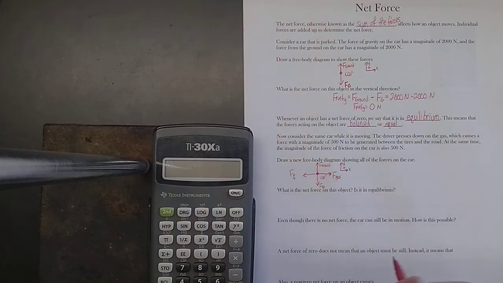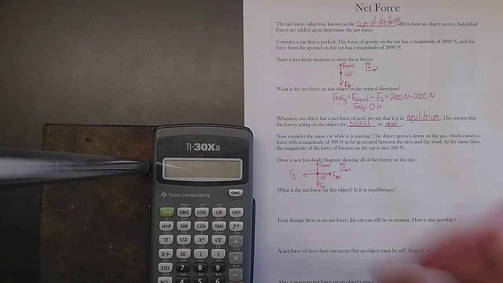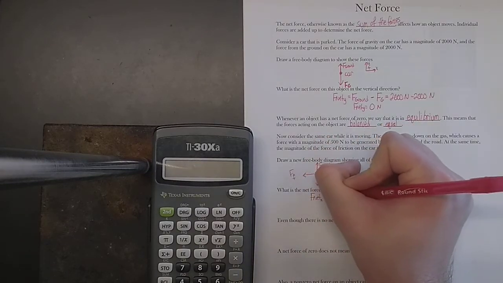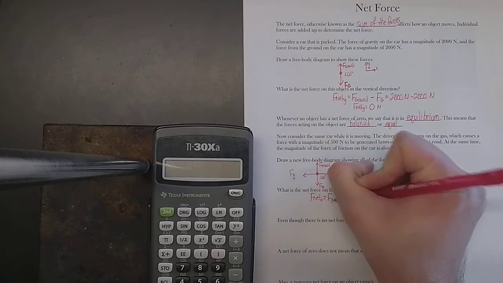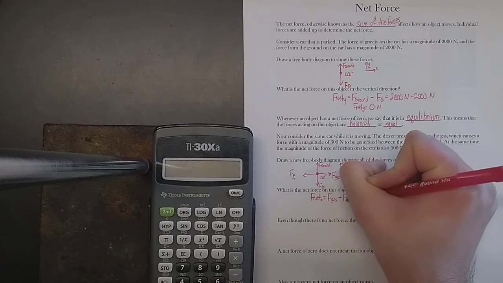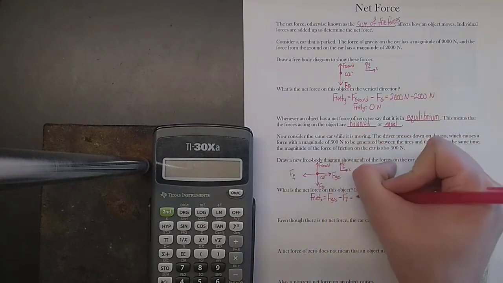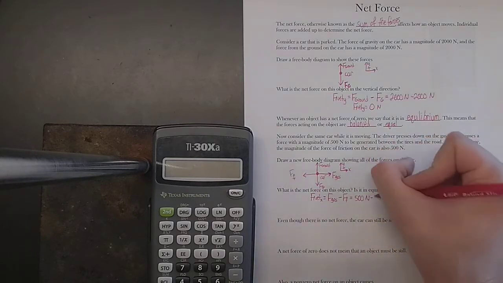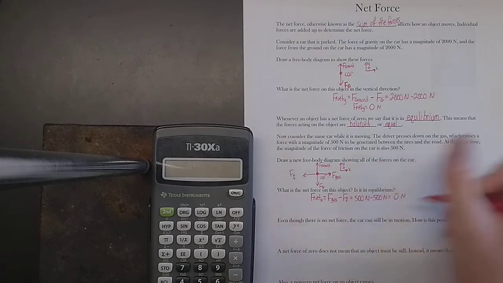What is the net force on this object? Is it in equilibrium? Well, in order to determine that, remember, equilibrium means net force of 0. We need to write out our net force equations to figure this out. F net x equals F gas minus F friction. And what's that going to be equal to? F gas is 500 newtons minus the force of friction, which is also 500 newtons. That's equal to 0 newtons.